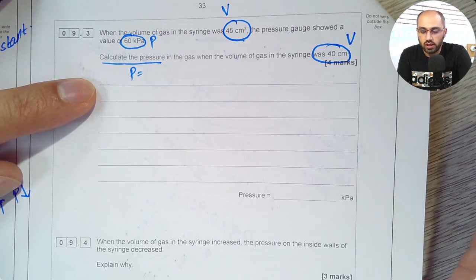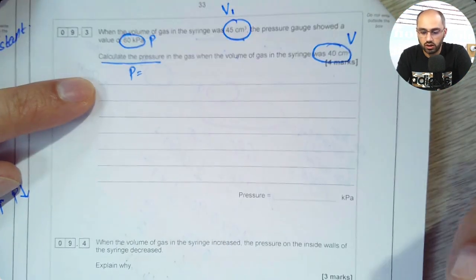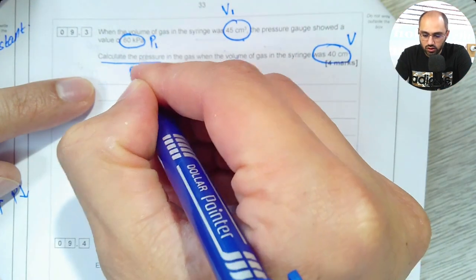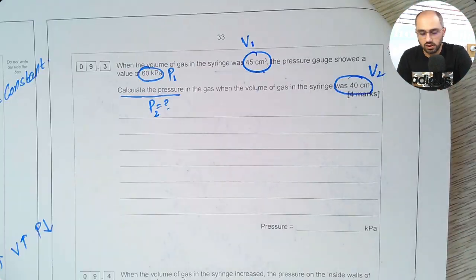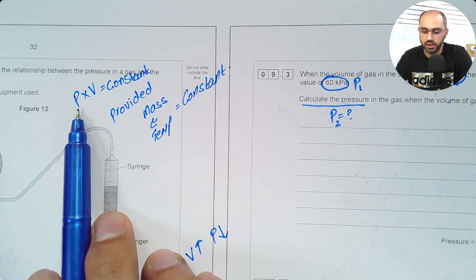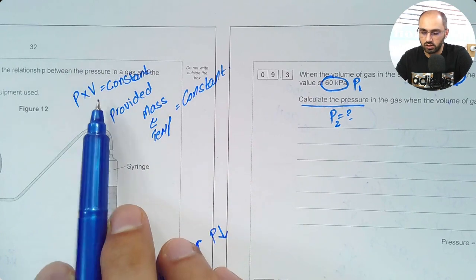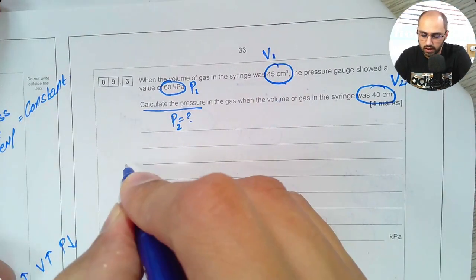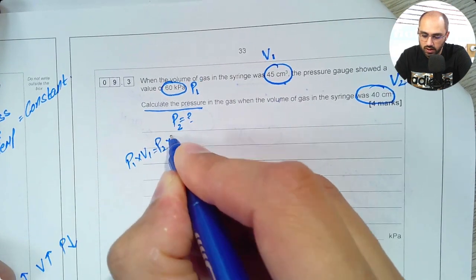So in this question, I can see 2 volumes are provided. So I'll say this is volume 1, which is volume at start. This is pressure 1, which is pressure at start. This is P2, which is not known. And this is my volume V2. We looked at the start, there was equation. The product of pressure and volume will always remain constant. I can use this concept, and based on this concept, there is an equation which links these 4 variables, and that is P1 times V1 equals P2 times V2.